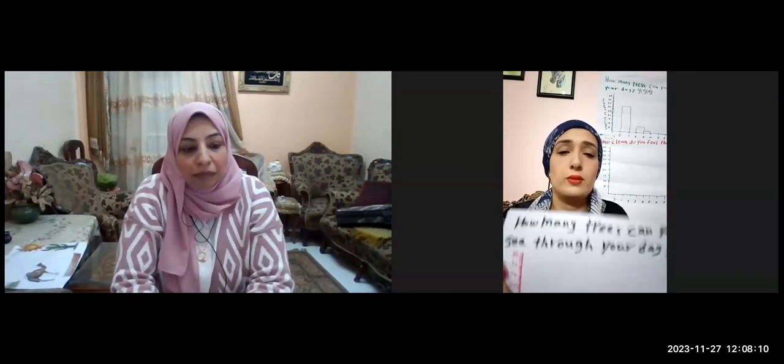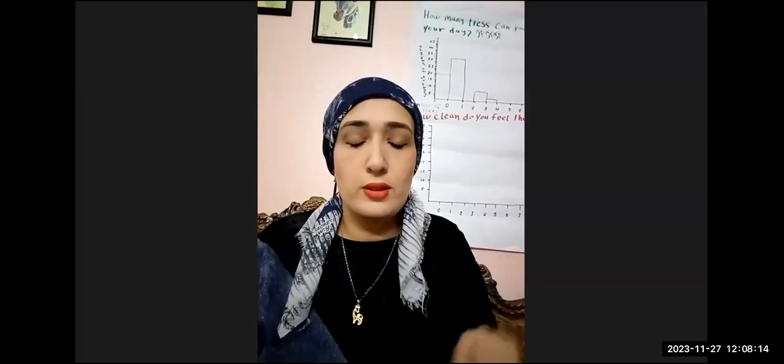So I have this chart on the wall, and I have some A4 papers to illustrate the idea. I will start the activity by asking the students 2 questions. How many trees can you see through your day? And how clean do you feel the air? I will start to collect the data using sticky notes.